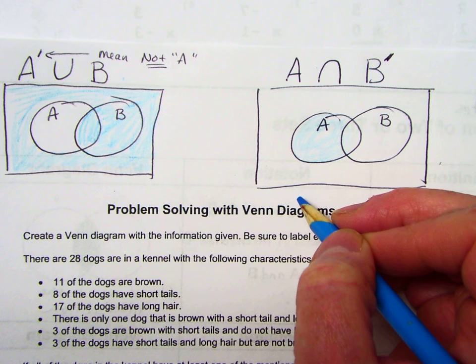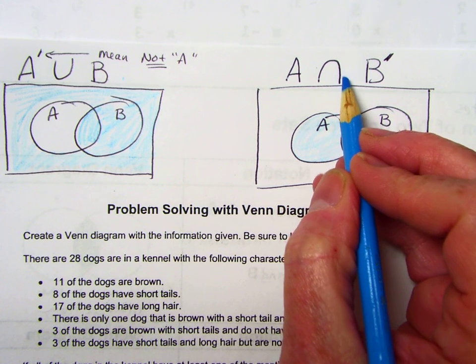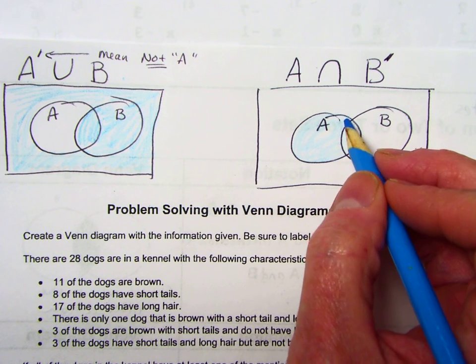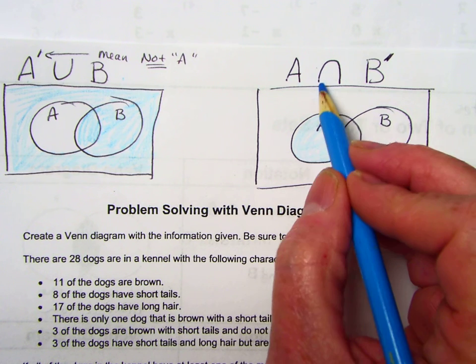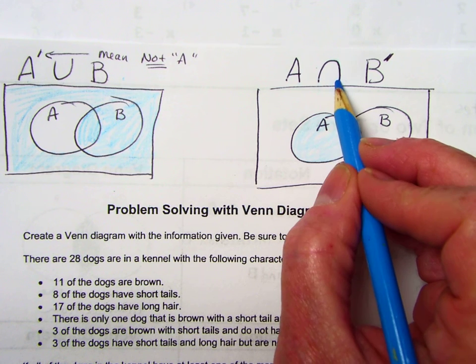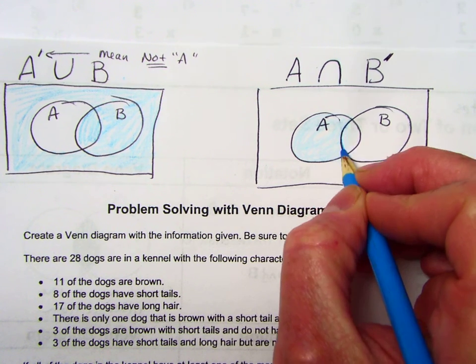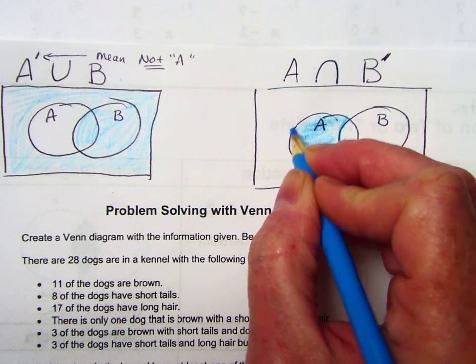Why is the union side flipped upside down? Because this is an intersection. So on this one, I'm sorry, did I say union? I apologize. I need the intersection. I need all of A, so there it is. And then it's got to intersect with not B. Oh, I don't want any B. So that means I can't go into the B, so it's really here.